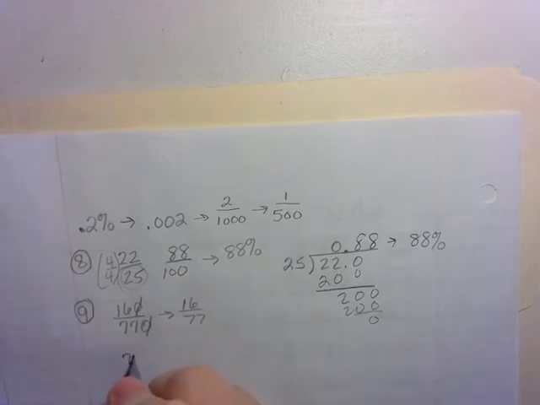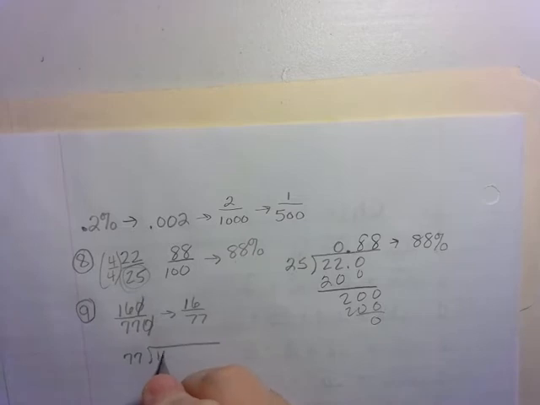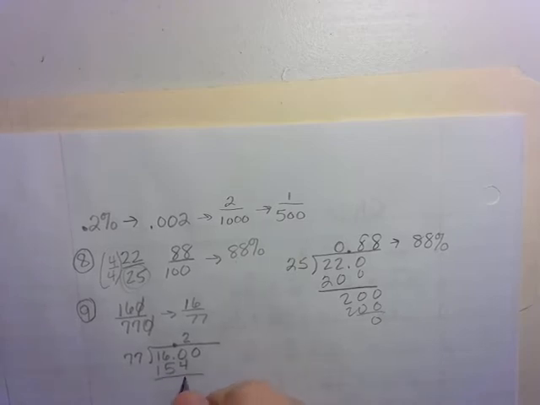Now when I'm dividing, 77 goes into 160. I'm going to say twice. Which is 154. I subtract it from 160 and I get a 6. 77 is greater than 6, so that 2 is correct. I bring down my 0. 77 does not divide into 60, so I have to put my 0 up here.